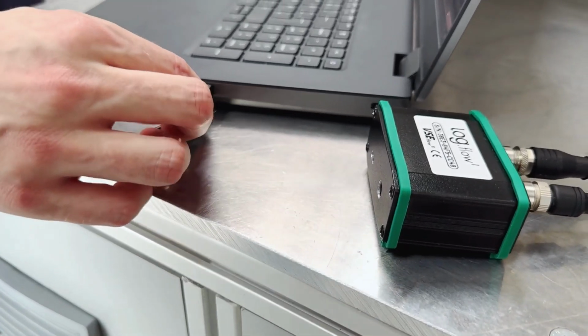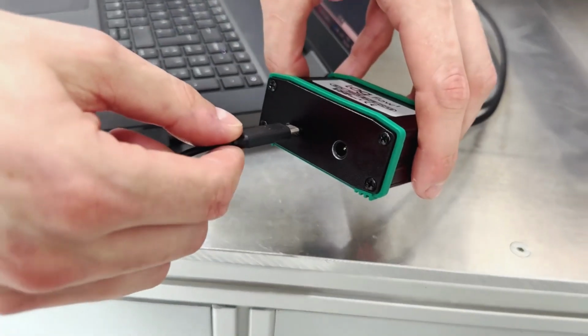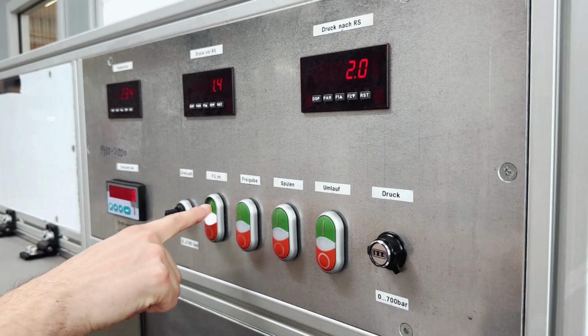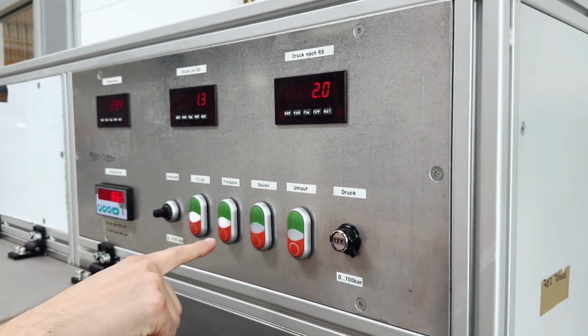Now we'll just use the included USB cable to connect Log.flow to our PC, and we can start the pumps of the test bench.